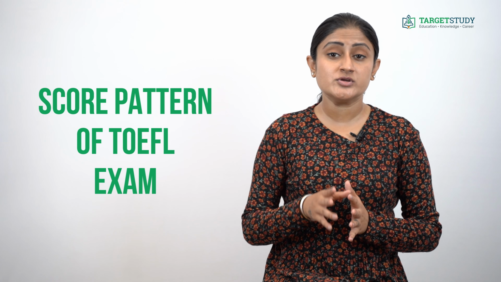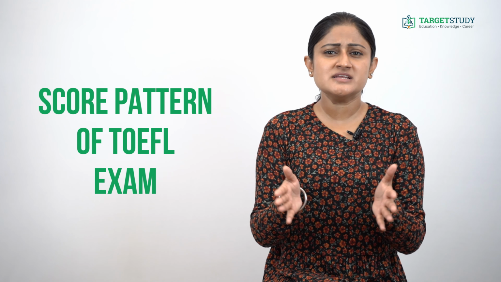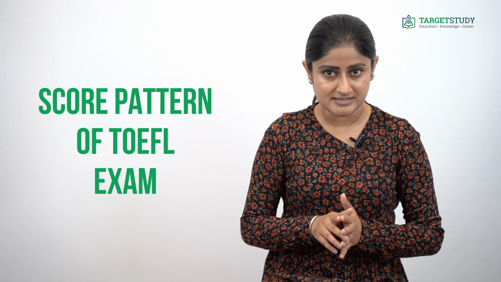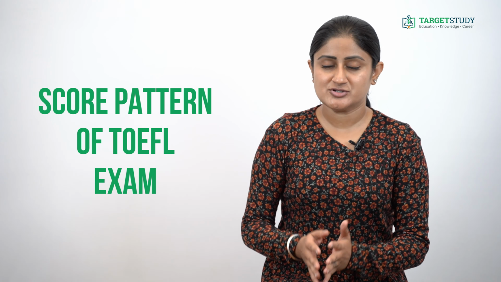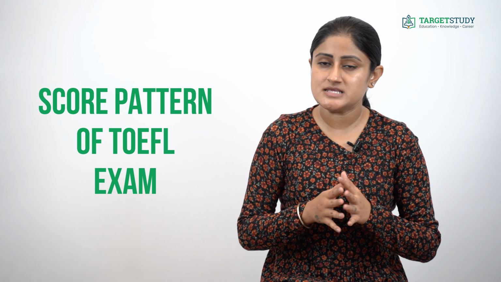Scores are valid for 2 years after you're tested. You can try for a better score as many times as you would like. There are unlimited retakes, but you just can't take the test more than once in a 12 days period. Your scores will be ready in 10 days and you can view them online easily.